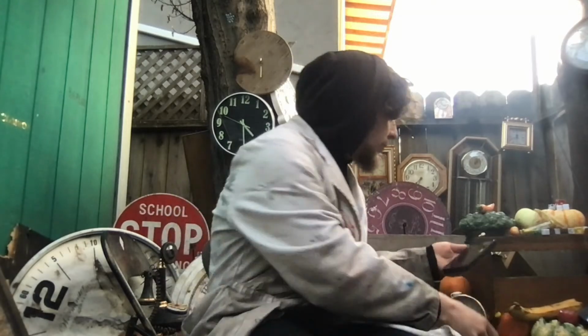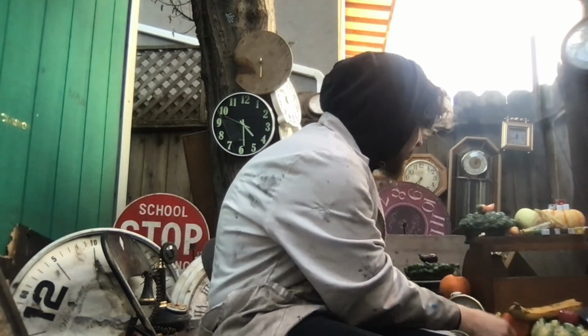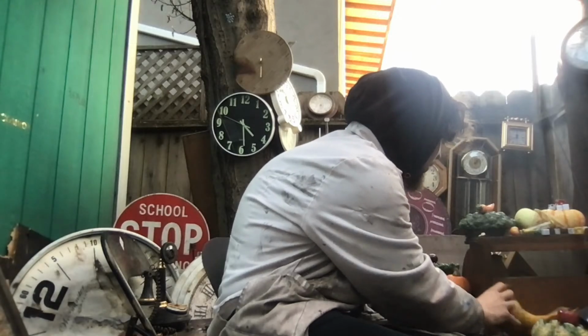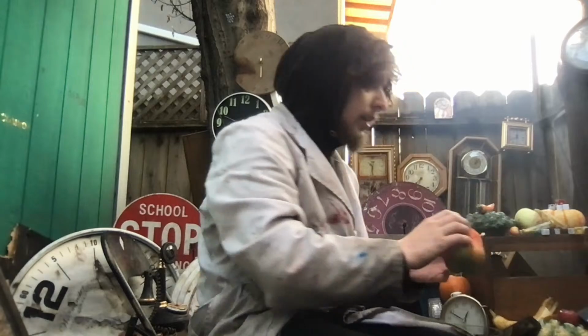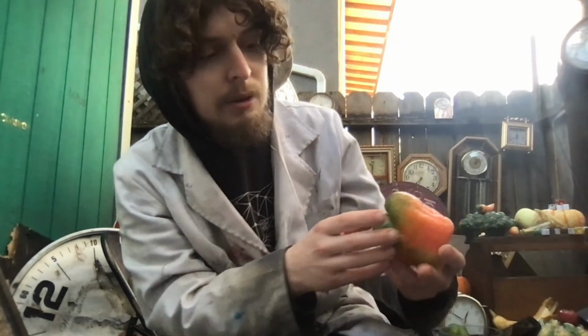Oh, and of course, we need to check in on the bell pepper, which is becoming increasingly orange. This bell pepper, whenever we check in, there's less and less green on it.